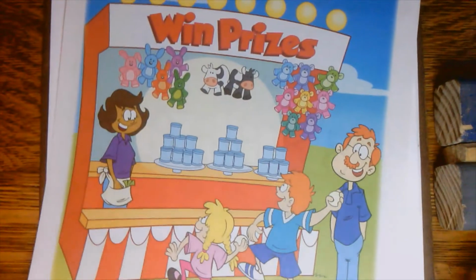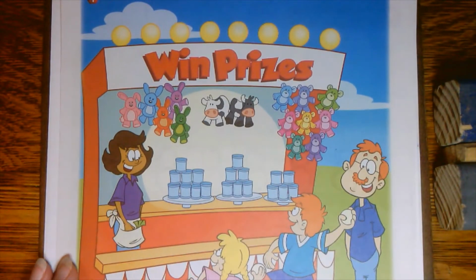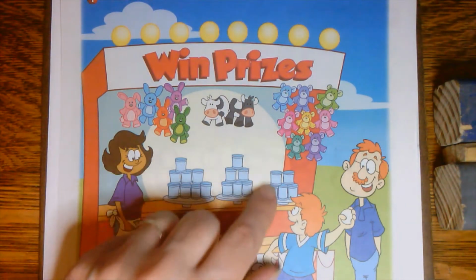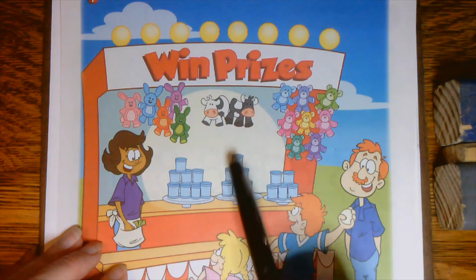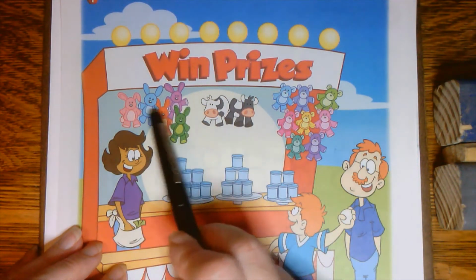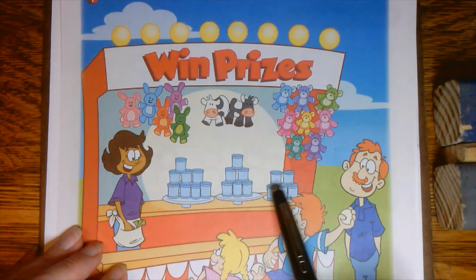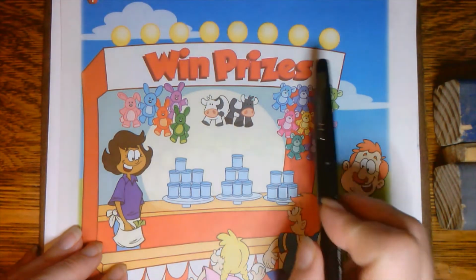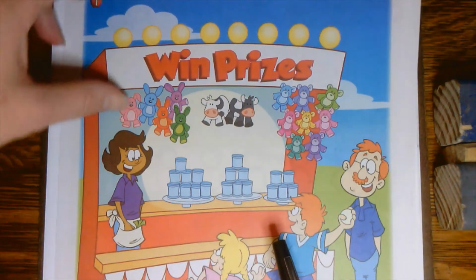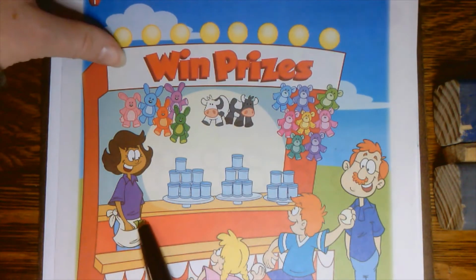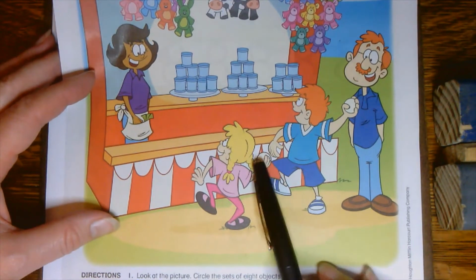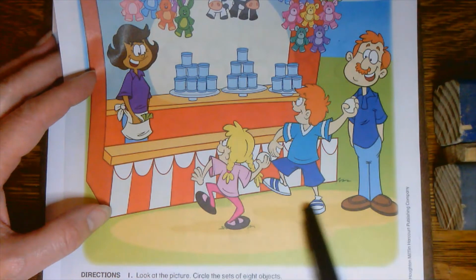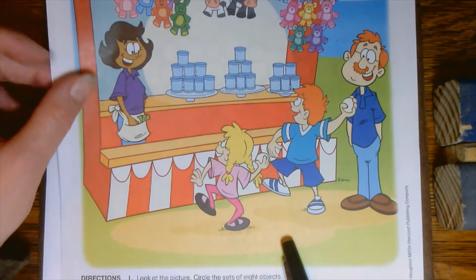Turning to the next page, we've done carnival pictures like this before. Look for things where there are a set of 8. You can see there are not 8 cows. There are not 8 little stuffed rabbits. There are not 8 cups here. How many lights are there? How much money does she have in her pocket? Does she have 8 tickets or pieces of money there? Are there 8 balls? Check around. Look to see where you see sets of 8 and circle them.